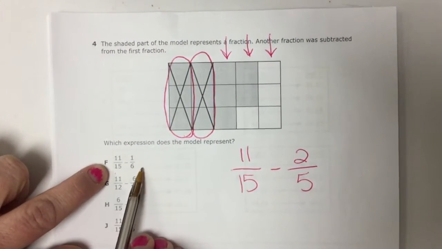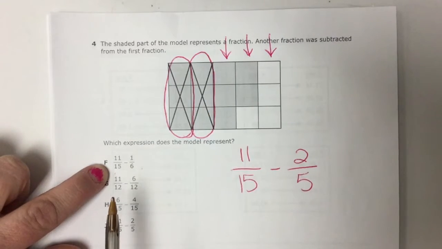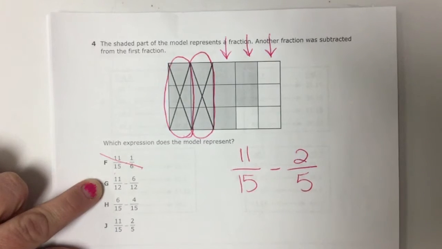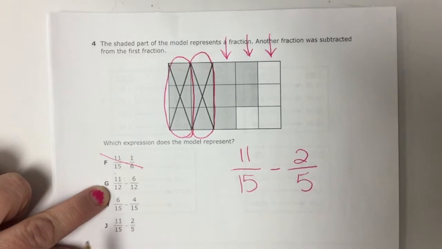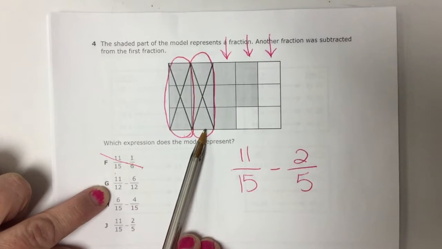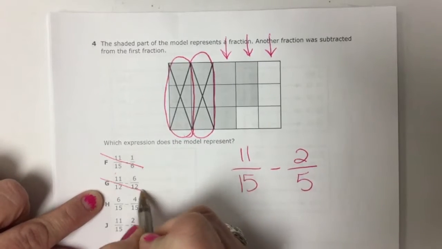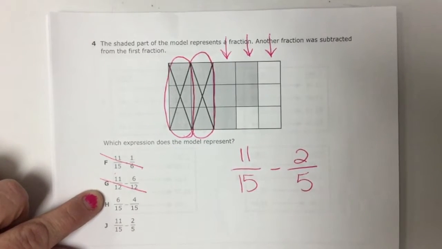So 11/15 minus 1/6, I'm not sure where you would get 1 out of 6. So that one would have been bad. 6 out of 12. So 1, 2, 3, 4, 5, 6 out of 12. 6 maybe, but it was 11 out of 15. So this one should have been one that you just said no to anyways.